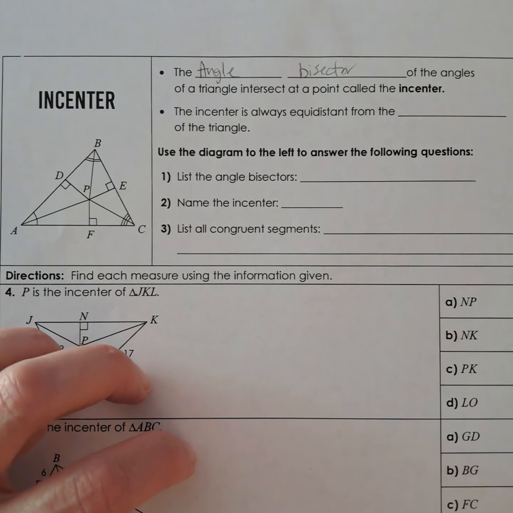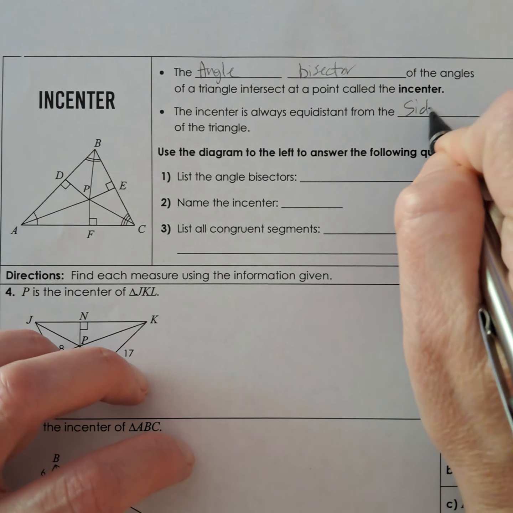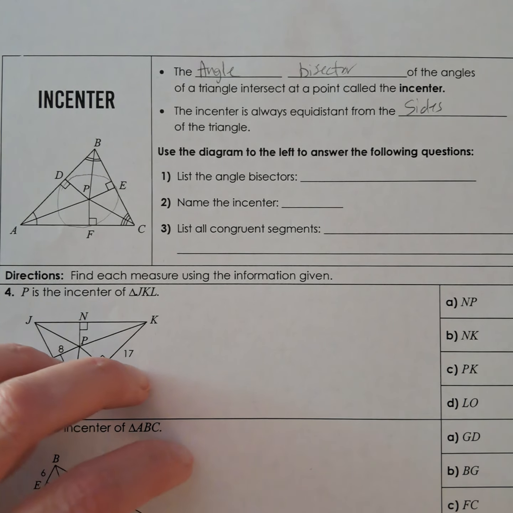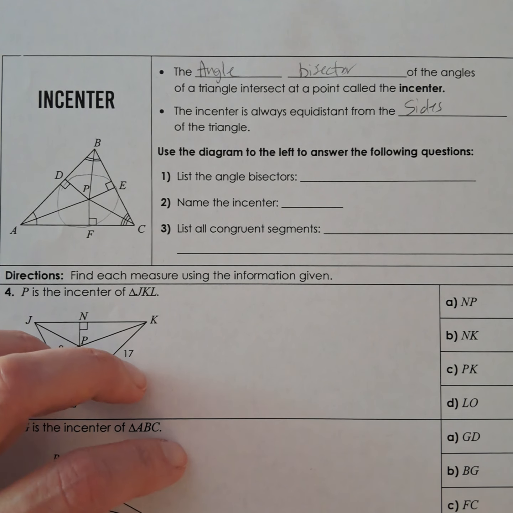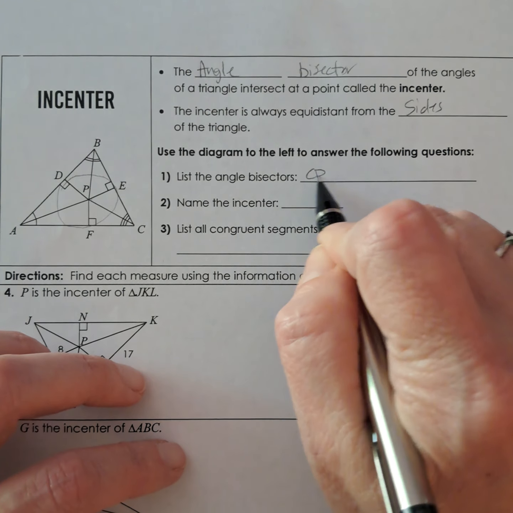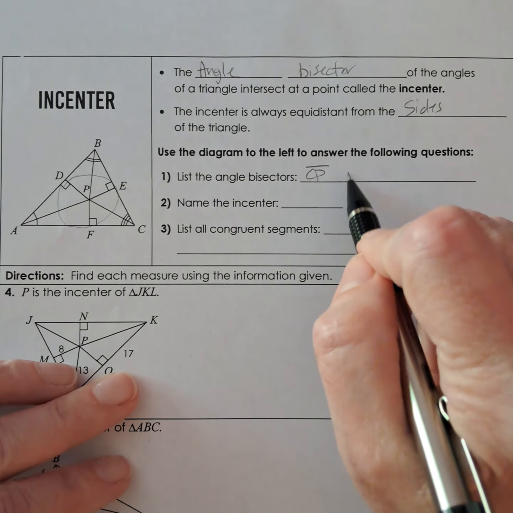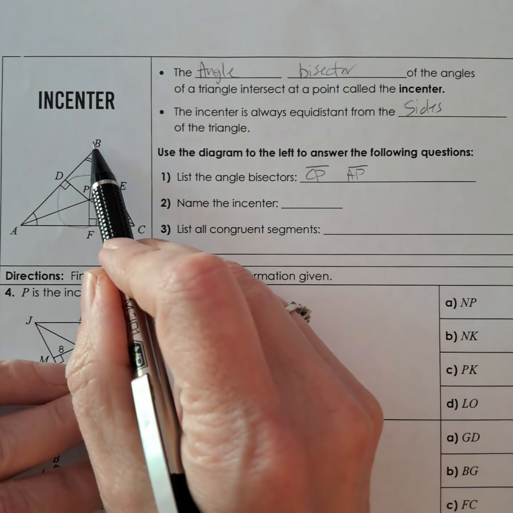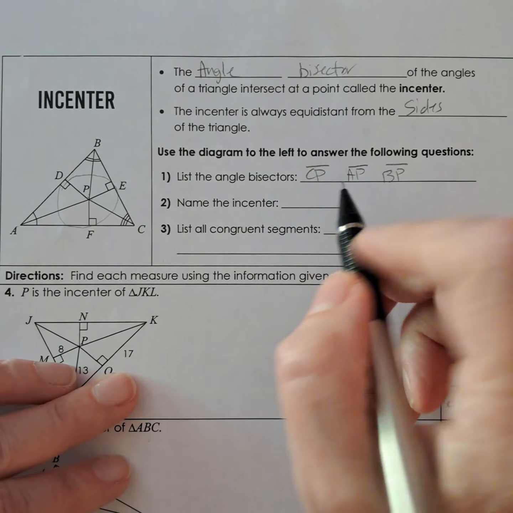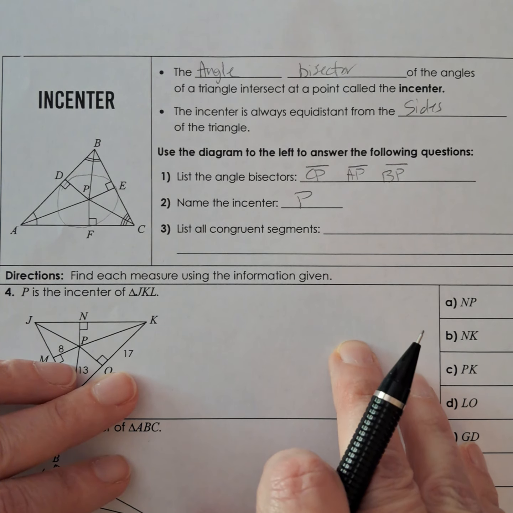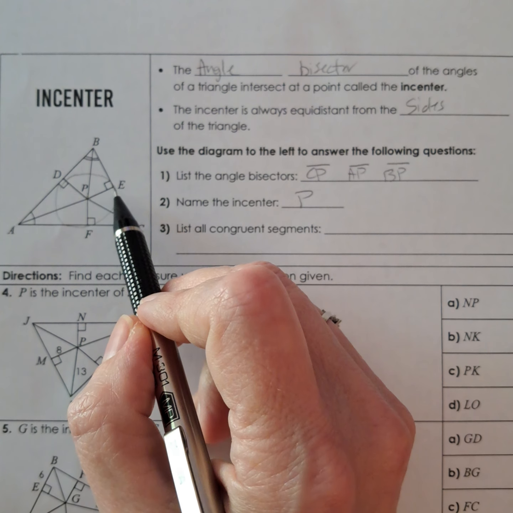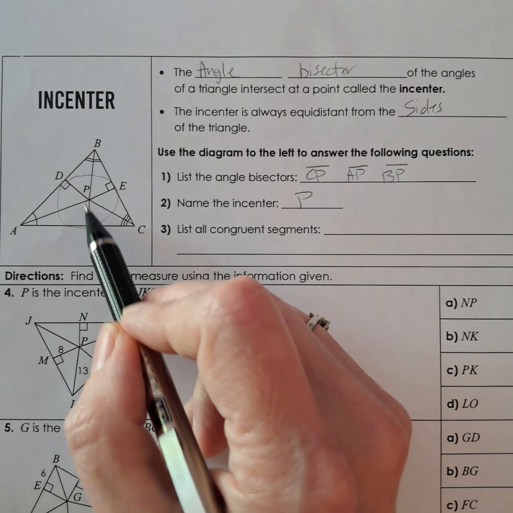The incenter is always equidistant from the sides, so you can create a circle on the inside. List the angle bisectors. CP is an angle bisector. AP is an angle bisector. And BP is an angle bisector. Name the incenter, that would be P. And list all congruent segments. It would be congruent segments EP, DP, FP.